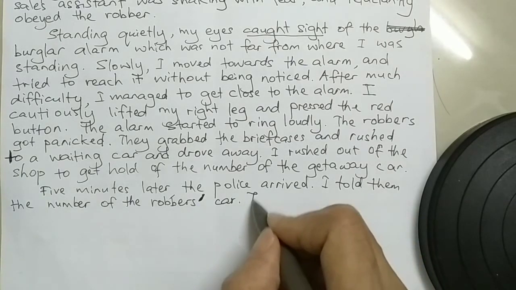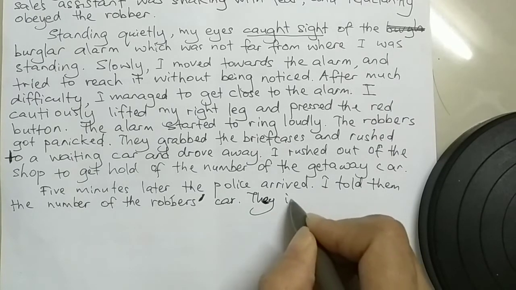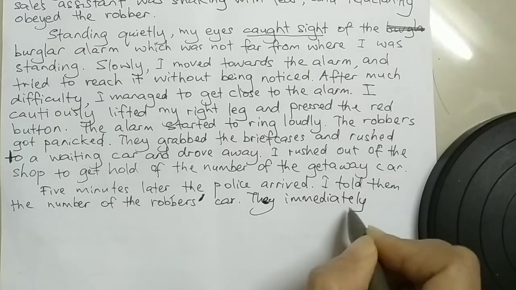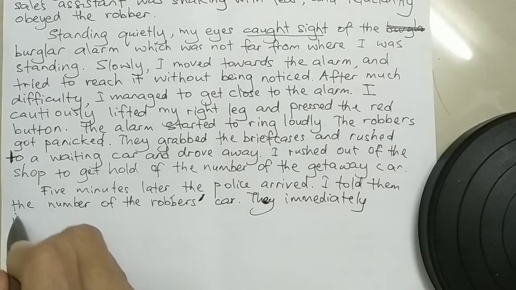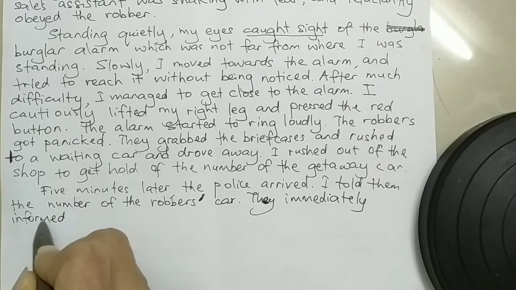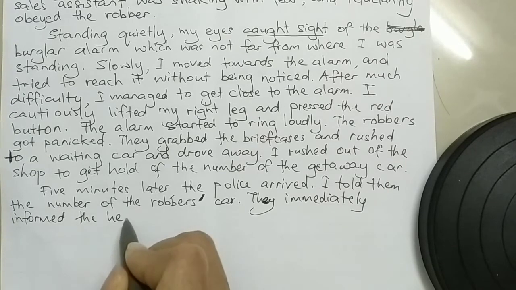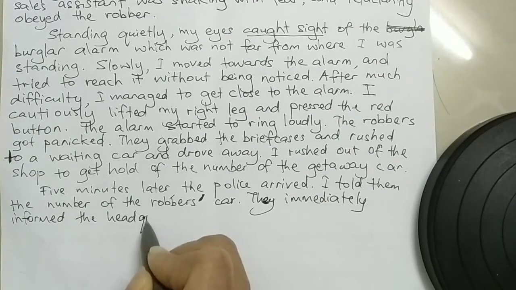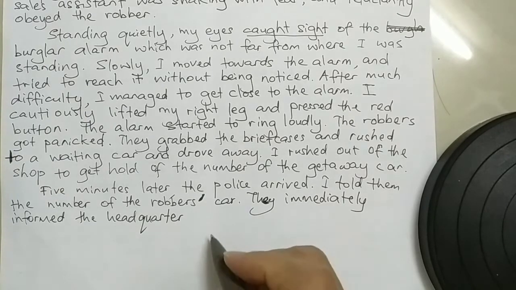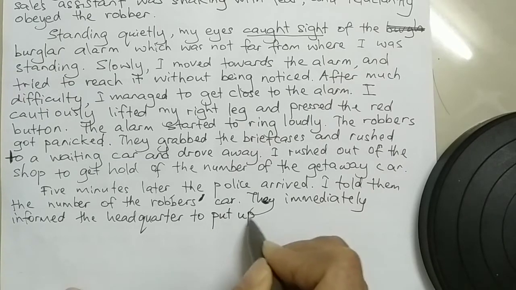They immediately informed the headquarters, which is the police headquarters, to put up roadblocks.